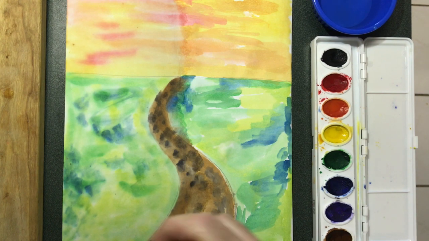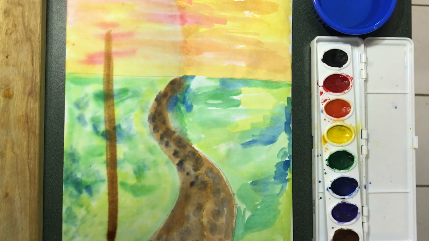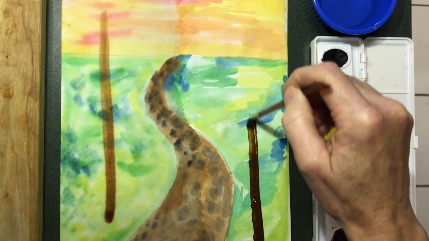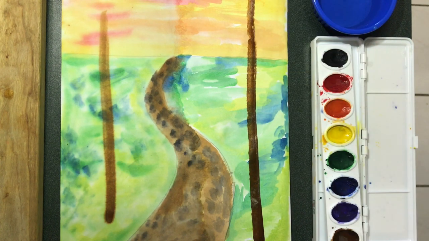When you're using watercolor paints, they often look see-through. So if you want them to be solid and opaque, you need to put several layers of brown paint on top of itself so you can't see through the brown.